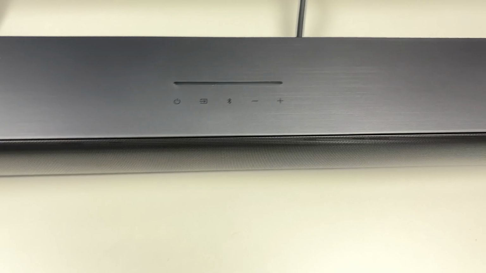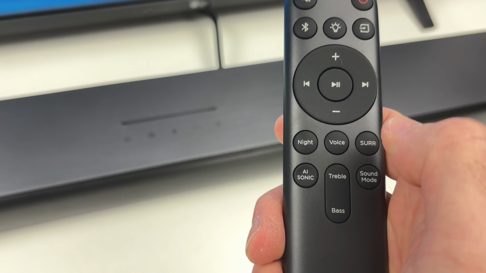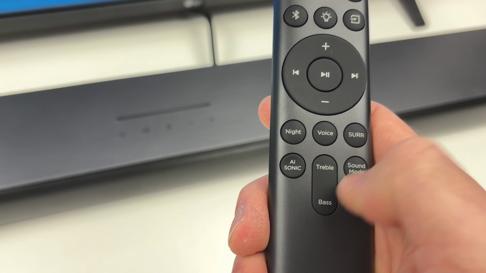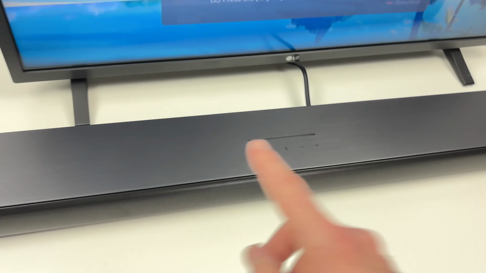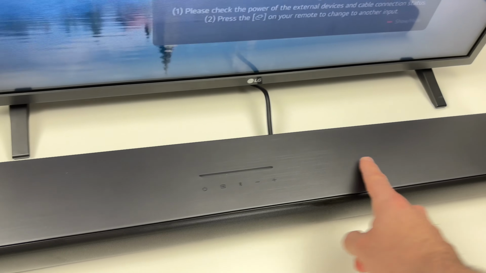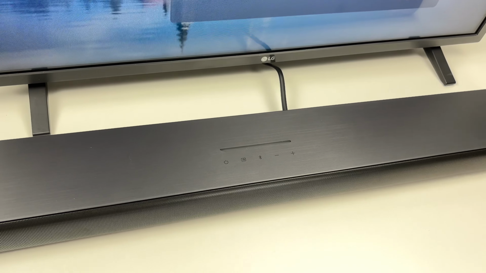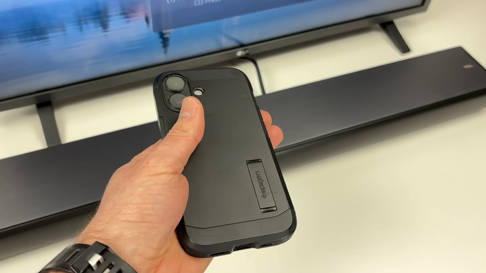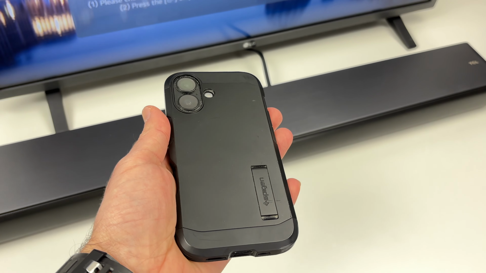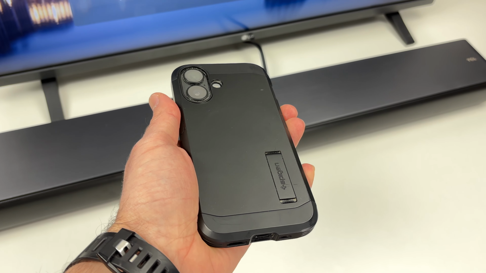Now, most TCL soundbars have so many other features like night mode, voice mode, AI Sonic, change the bass, the treble, stuff like that. And if you do not have the remote, you will not be able to access them on the soundbar itself. Again, the good thing is that you can have your remote on your smartphone. So let me show you how this works, how to download the app and how to use the different features.